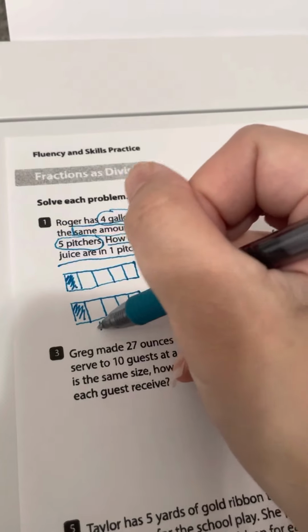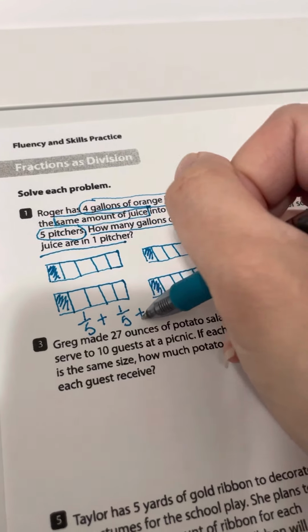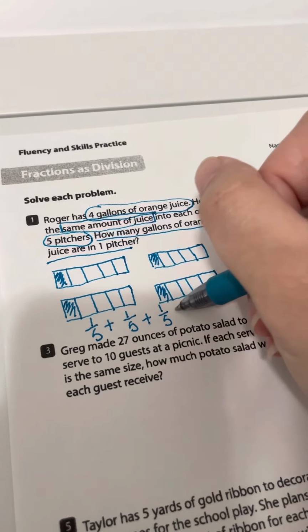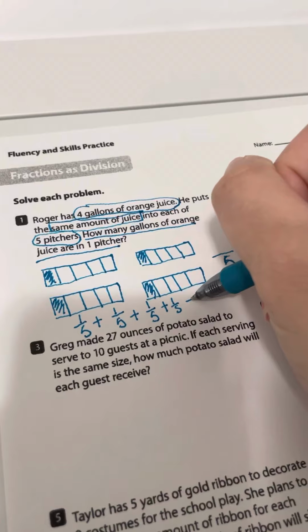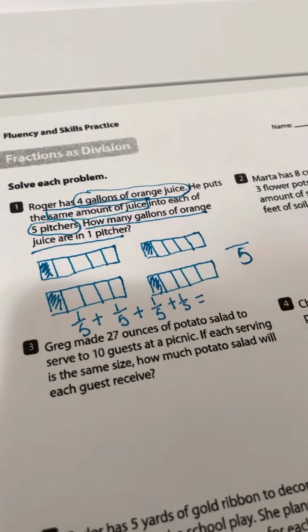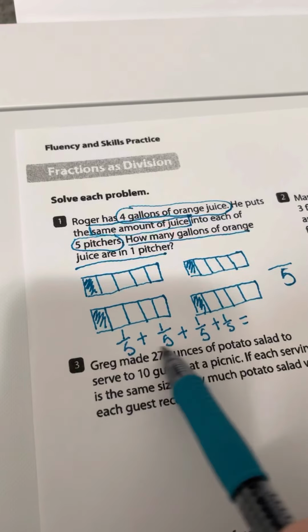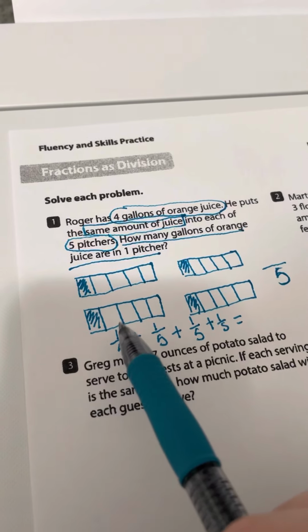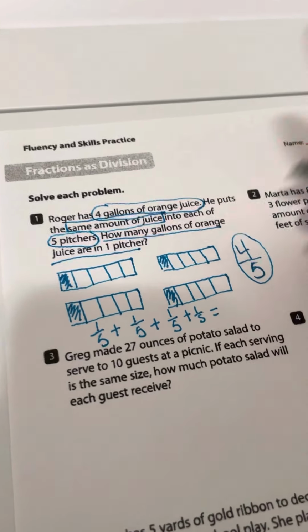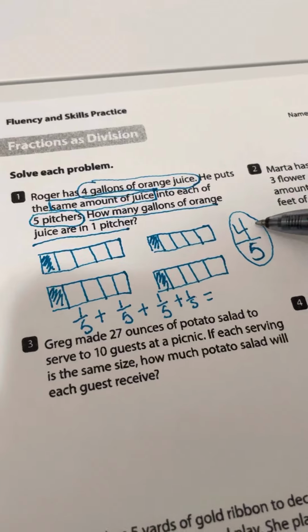So here we have 1/5 plus 1/5 plus 1/5 plus 1 more. And when we add fractions, our denominator stays the same. If our denominator is the same, we don't touch our denominator, we only add our numerators: 1, 2, 3, 4. So the amount of juice that would fit into 1 pitcher is 4/5.